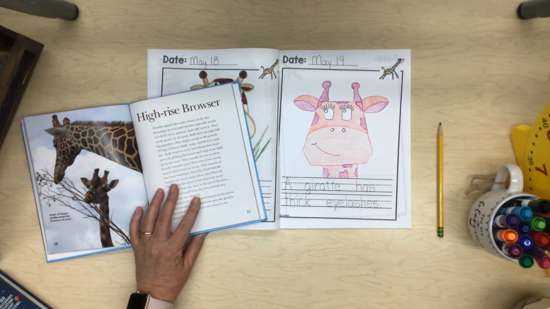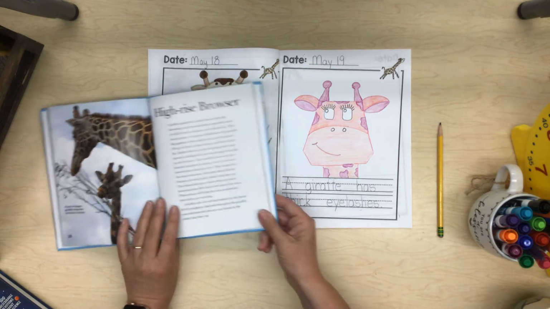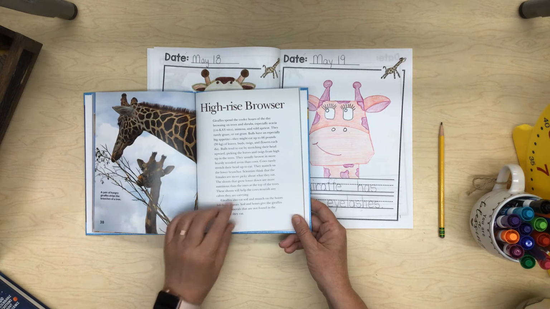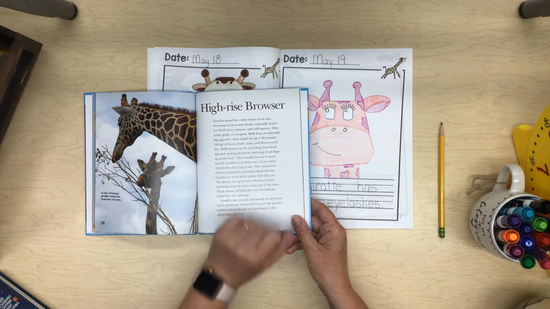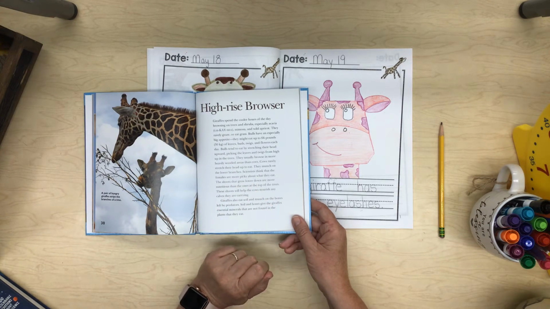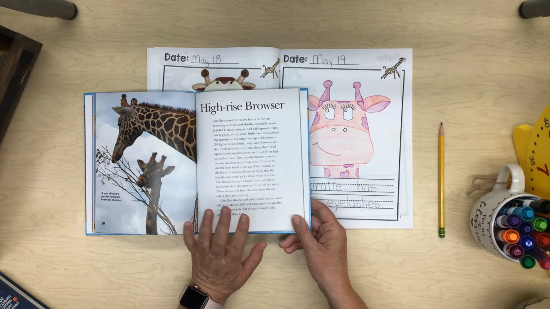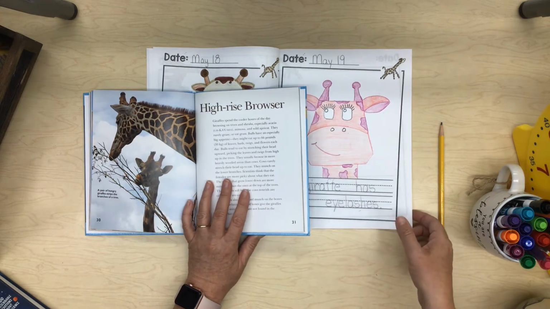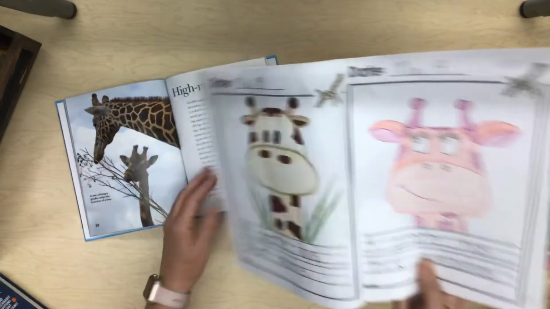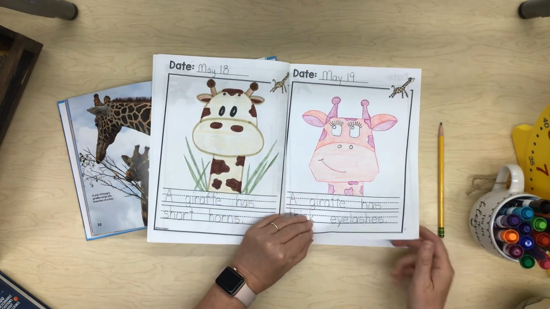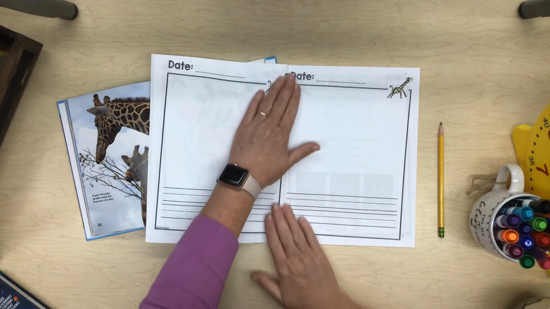Seesaw yet, it talked here about giraffes being high-rise browsers. And it talked about the kind of leaves that they eat, which are acacia leaves. And so today, that's their favorite tree. They eat from a lot of plants, but the acacia is their favorite. So I'm going to do my best to draw a giraffe that is eating from an acacia tree.